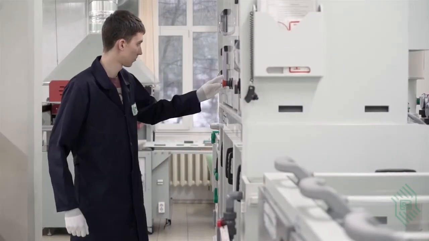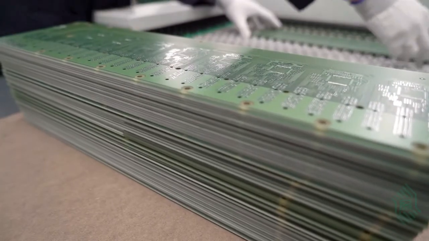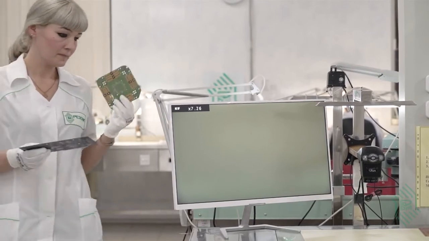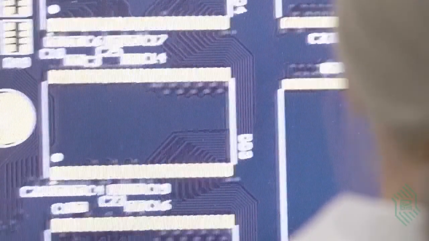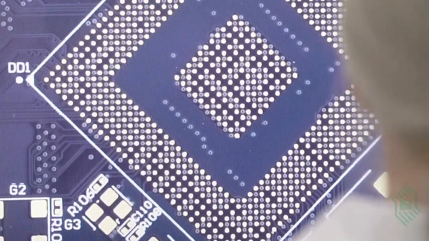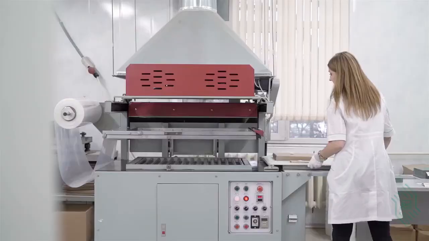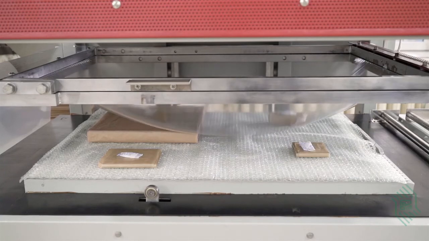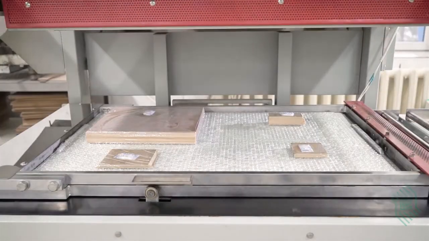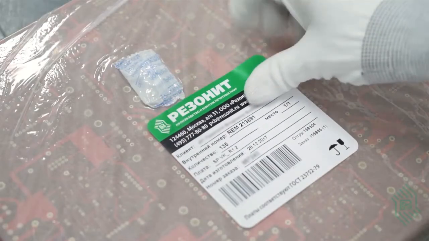The PCBs are washed in deionized water using ultrasound to remove dust and contaminants from mechanical processing. After that, inspectors carefully examine every PCB to eliminate the possibility of any technological or cosmetic defects. In order to avoid moisture for ensuring a longer-lasting solderability, the PCBs are wrapped in vacuum packaging with moisture-absorbing materials. Next, the PCBs are transferred to the finished goods warehouse for customer delivery.